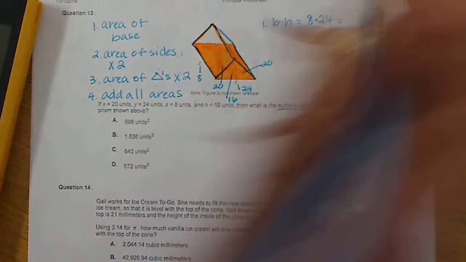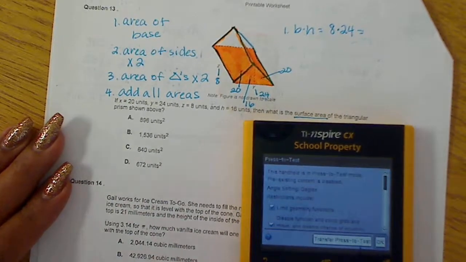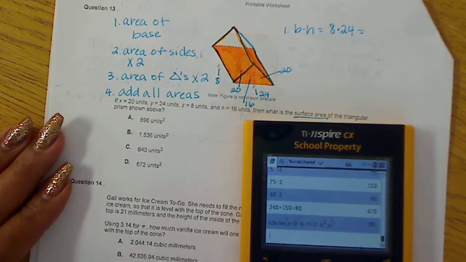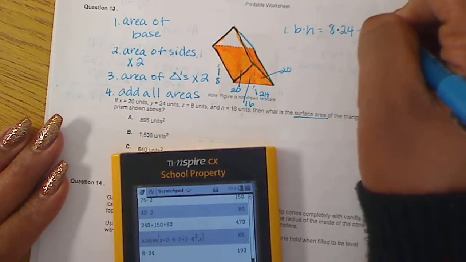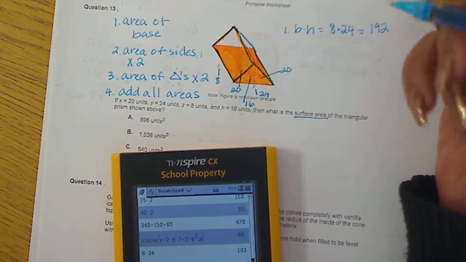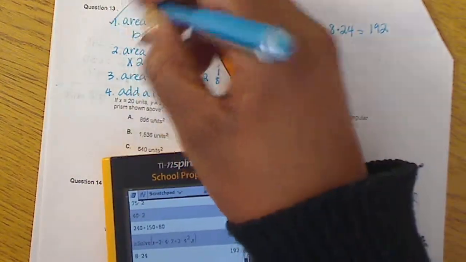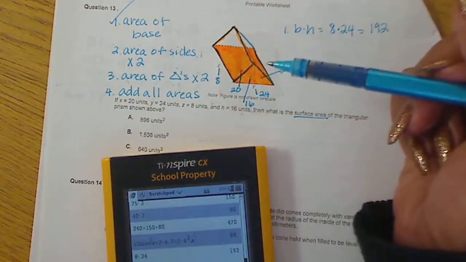What is that? 8 times 24 is 192. How many bases do I have? Just the one, so I don't have to multiply it by anything. Check that off.